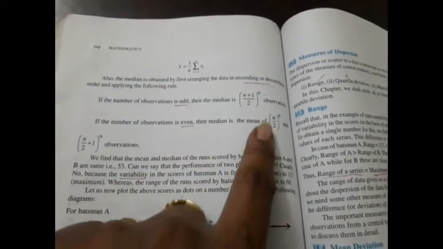If n is even, it is the mean of the n by 2th and (n by 2 plus 1)th observation. Using these two formulas, we can find the mean and the median, and then we can apply them in this formula to find the mean deviation about mean or mean deviation about median for the ungrouped data. Ungrouped data means only the x values will be given.